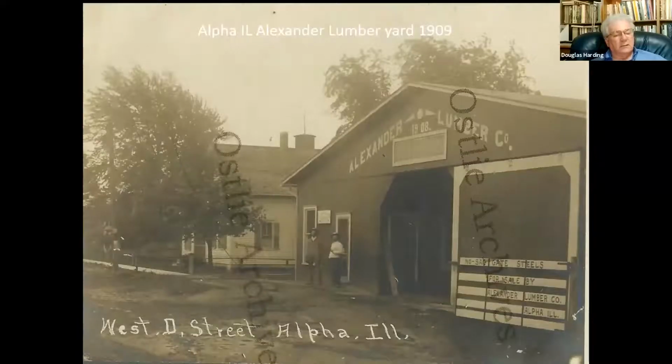Let's see, this is Alpha, Illinois. This is on the CB&Q and right off the Mississippi River in western central Illinois. Non-sag gate steels for sale by Alexander Lumber Company. So you might carry stuff like that and you'd have a sample on display to show your farmers that you had good products.